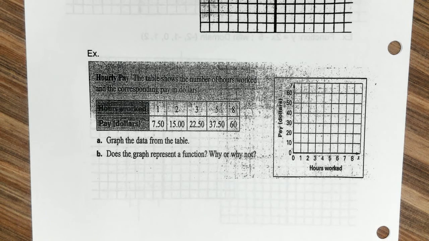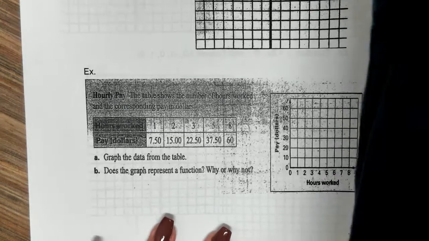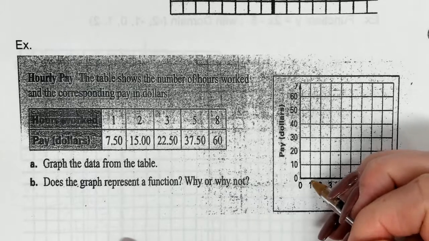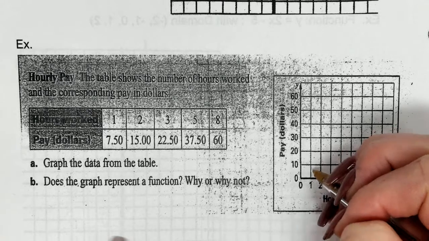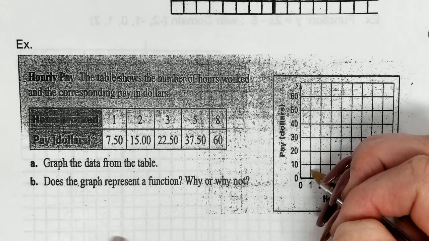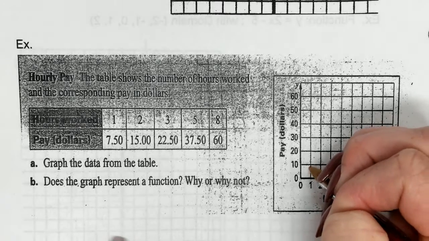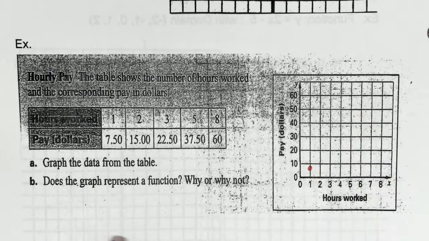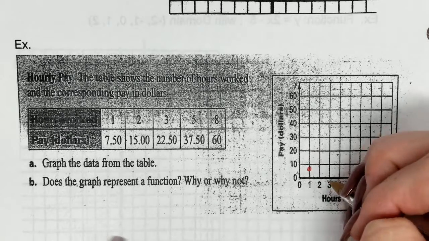Are y'all ready? All right, I'm going to go to 1 and $7.50. So here's 1. Where would $7.50 be? Here's $5, so right in here. So you just do your best when you graph these. 2, 15.